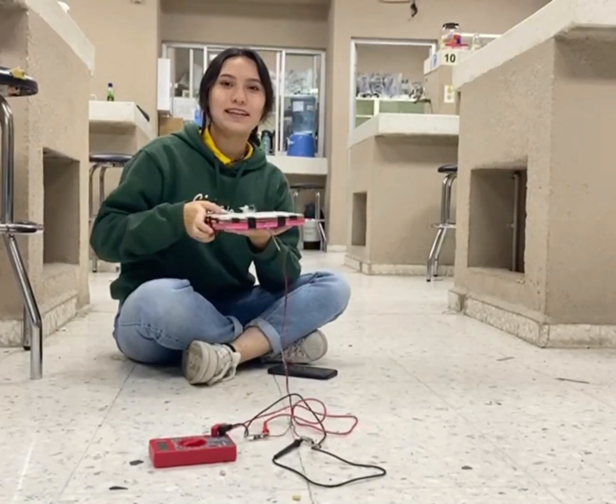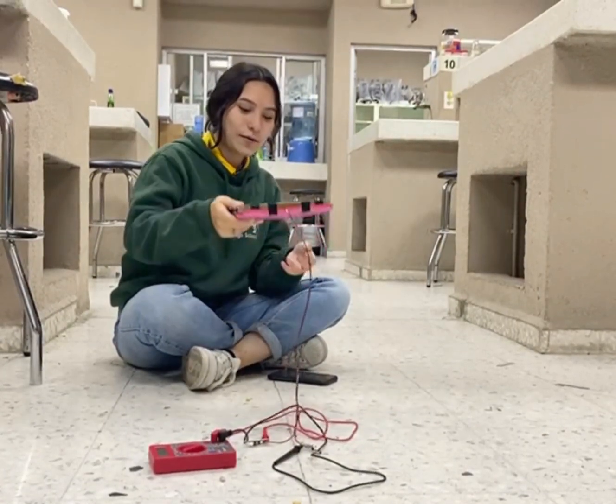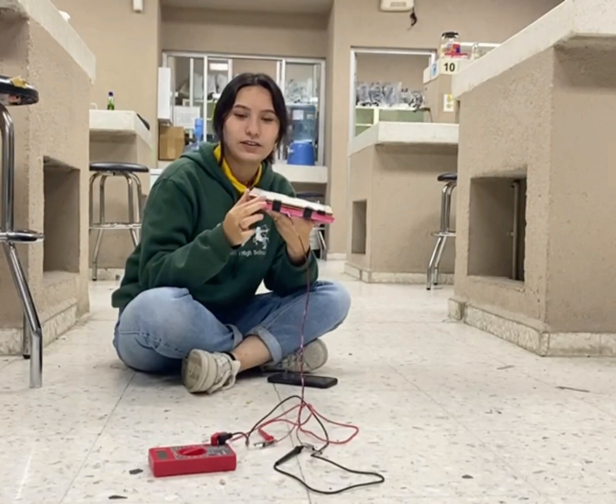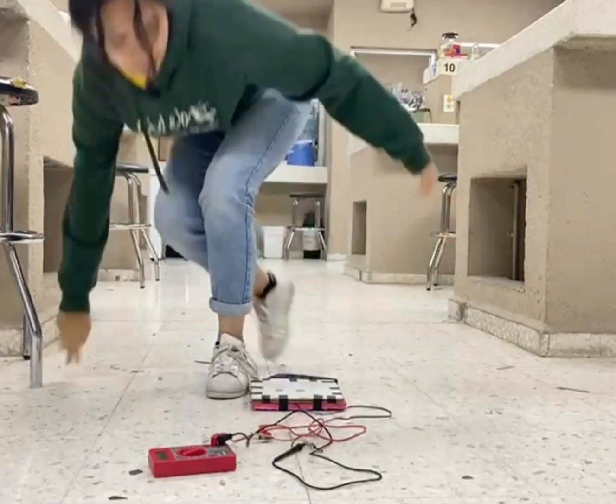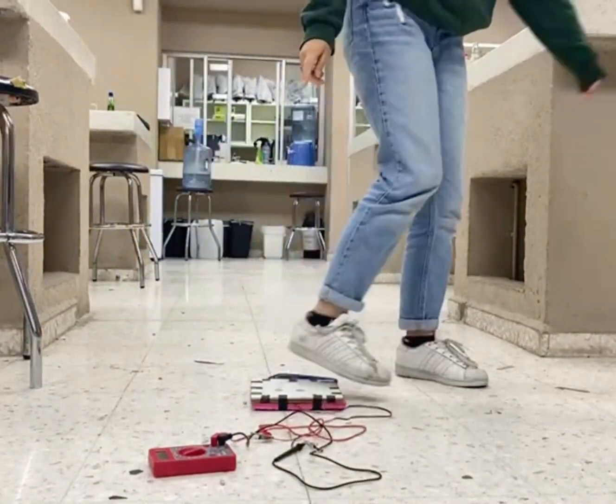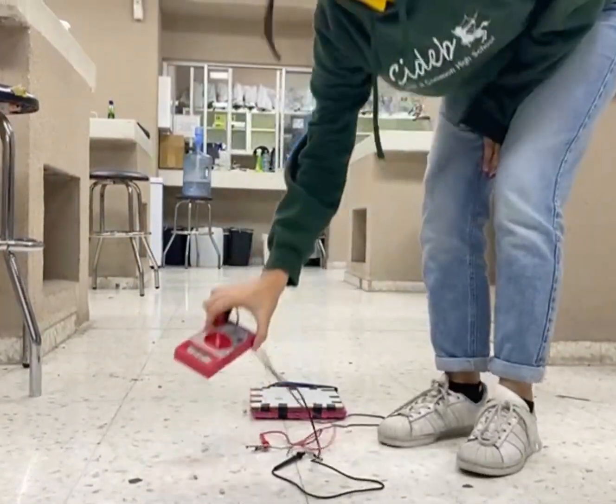This is our prototype and I will explain its functioning. Let's remember that the piezoelectrics are the fundamental part of our project, and when we press it, the energy is created and the multimeter measures it.